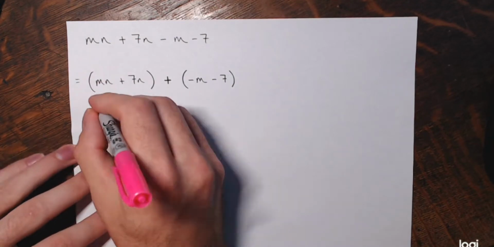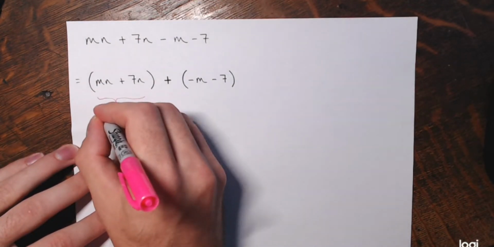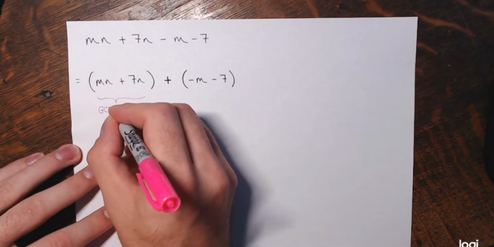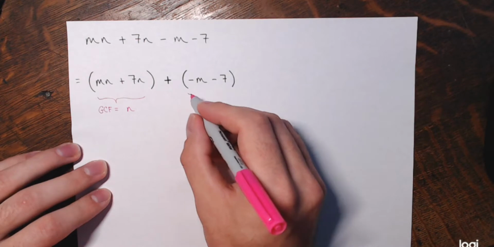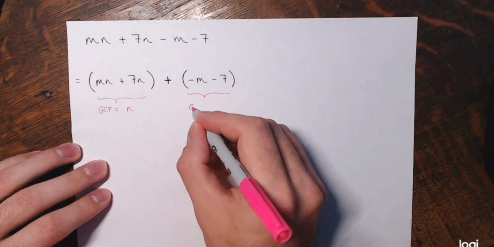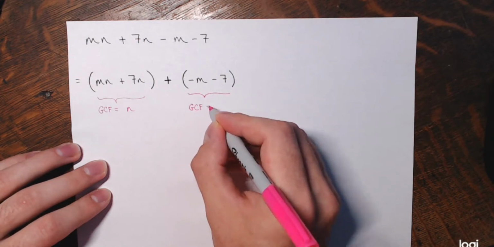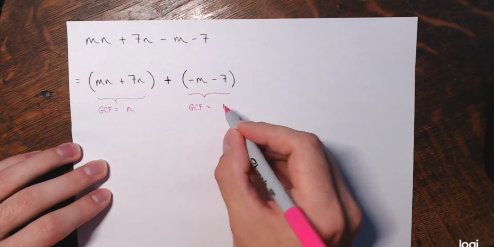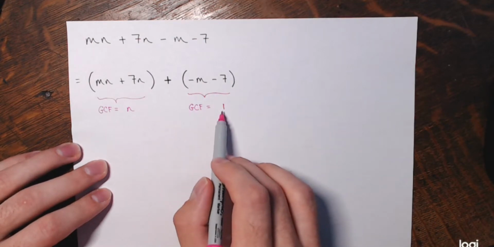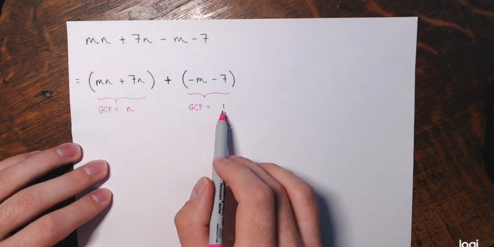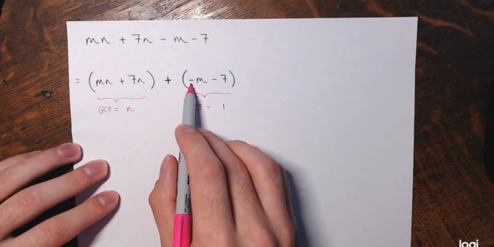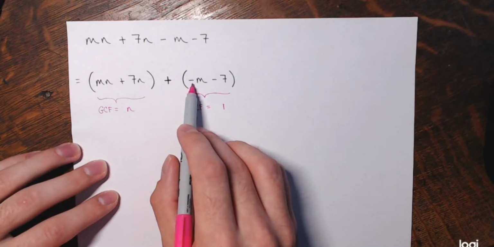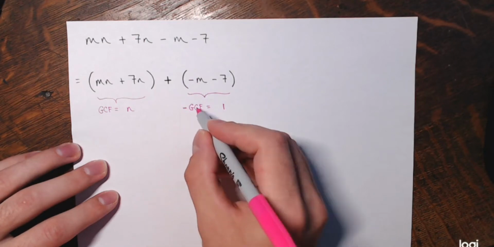This left group, the first group, the greatest common factor is n. This second group, the greatest common factor, well, there isn't any. It's just 1. If there's no common factor, the common factor would be 1, right? 1 goes into everything. But just like in the first example, I'm noticing the lead coefficient here is negative, negative 1m. So I'm going to be pulling out the opposite of the GCF.